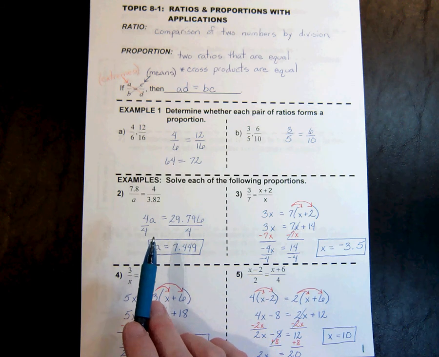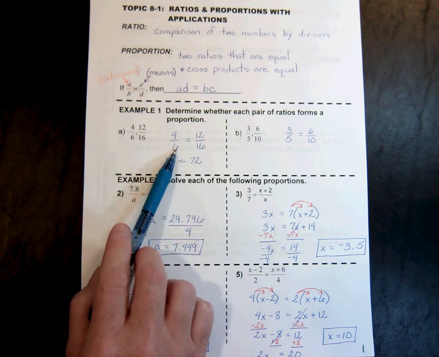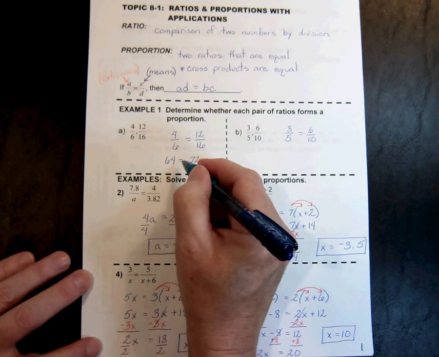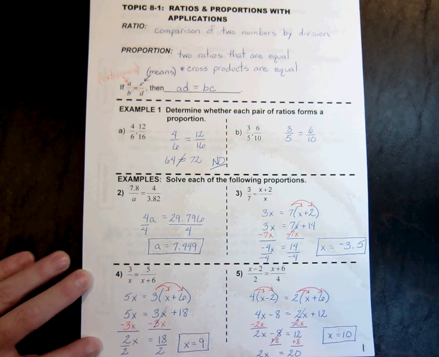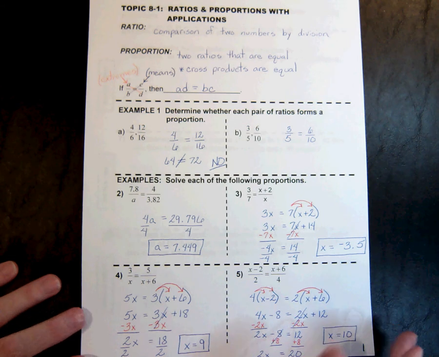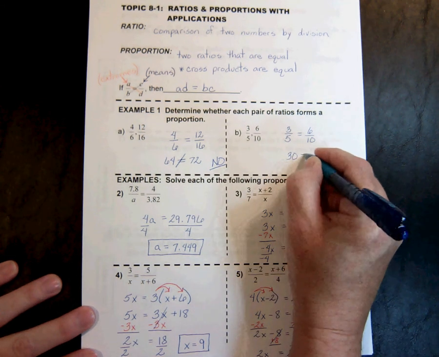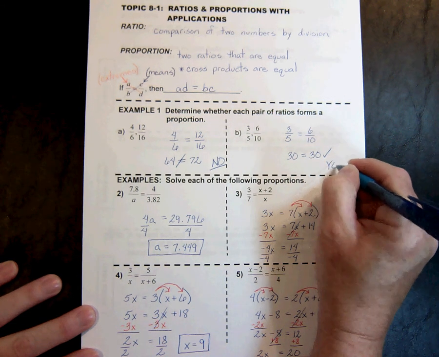For example 1, you're to determine whether each pair of ratios forms a proportion. 4 is to 6 as 12 is to 16. Cross products give you 16 times 4 and 6 times 12. 16 times 4 is 64, and 6 times 12 is 72. These are not equal, so your answer would be no. Is 3/5 the same as 6/10? Well, 3 times 10 is 30, and 6 times 5 is 30. So that checks out, so the answer is yes.